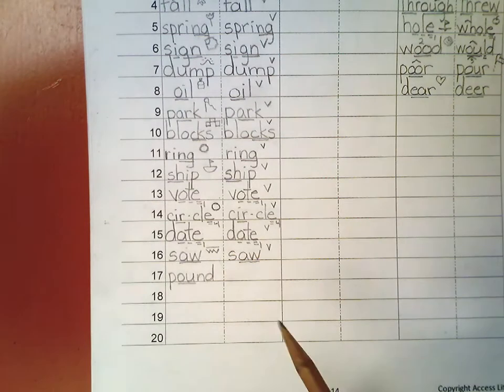All right, that's what it should look like. That's our ow, o, oo. So go ahead and write it on the other side and mark it.